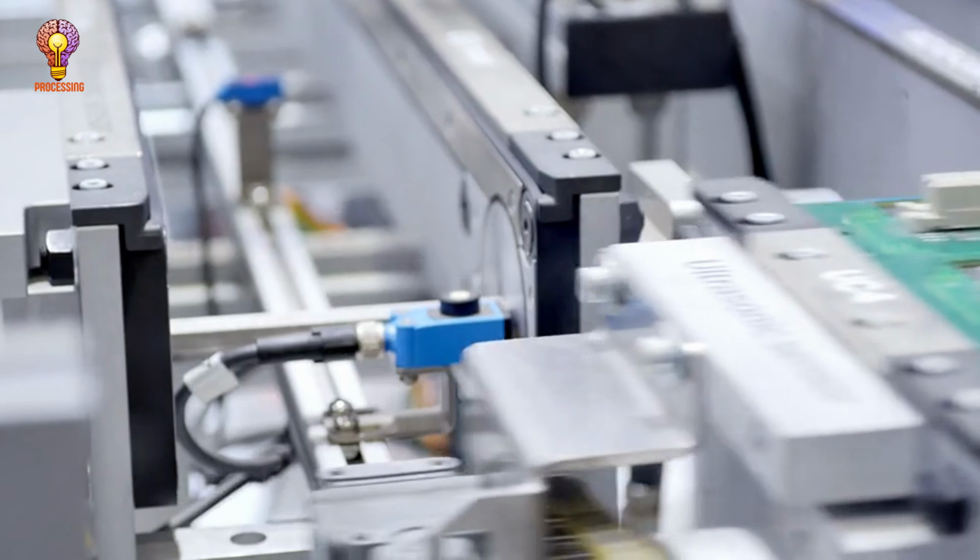B. Global logistics and supply chain. Computers are shipped via air freight, cargo ships, and distribution centers.